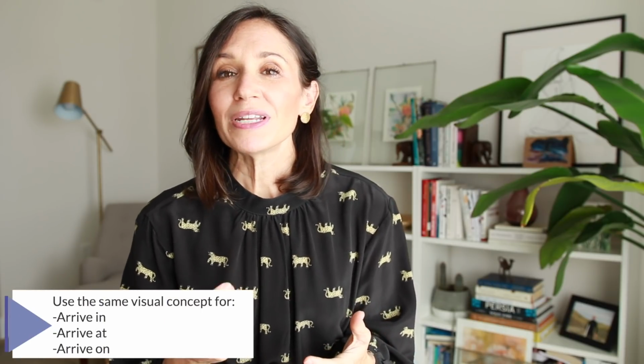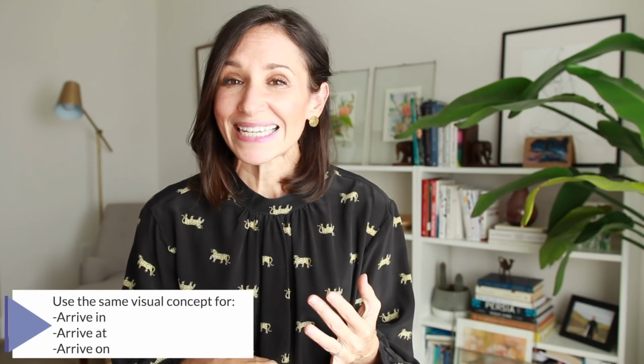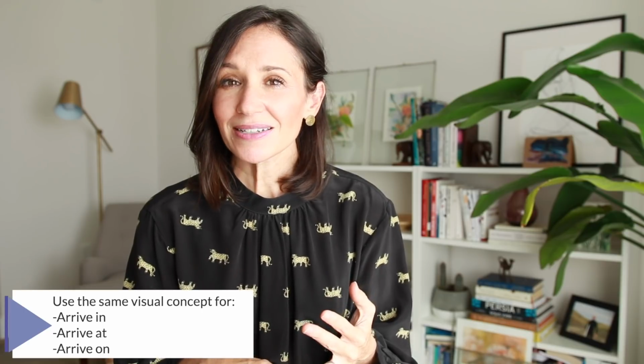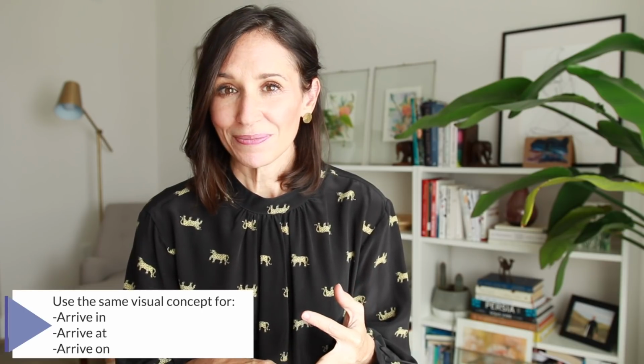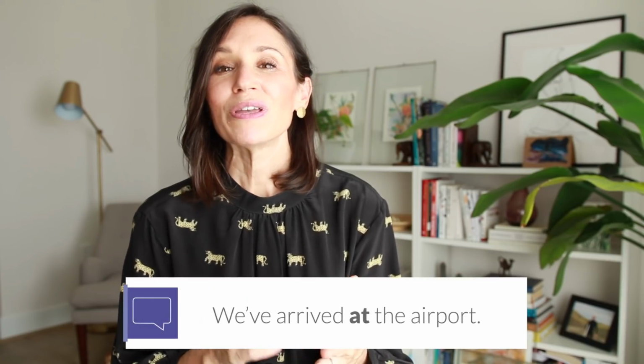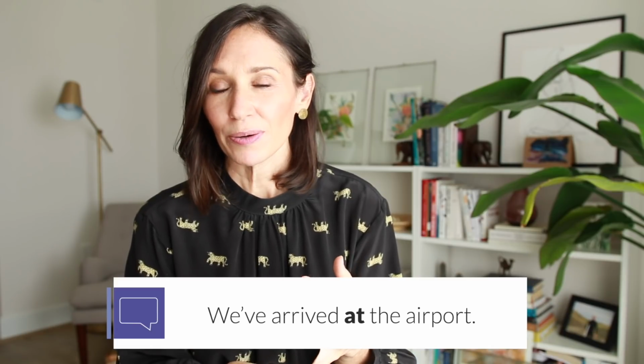And here's a little pro tip. We can use this same visual concept when we're determining whether to use arrive in, arrive at, or arrive on. For example, if you've come to a specific place, such as an airport, you would say, we've arrived at the airport.